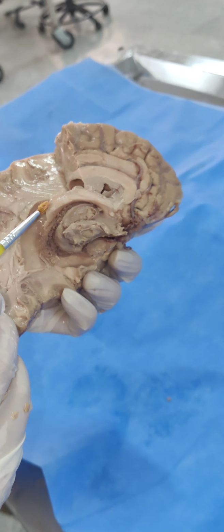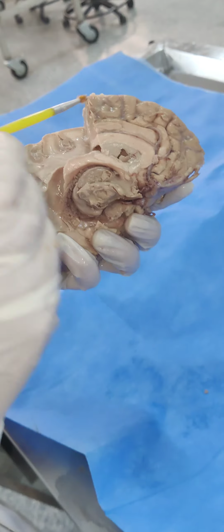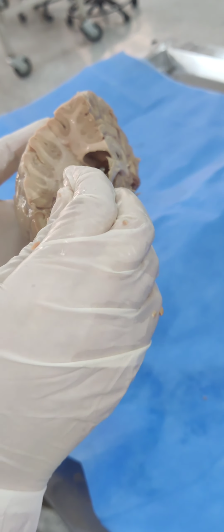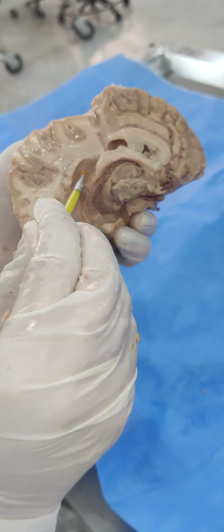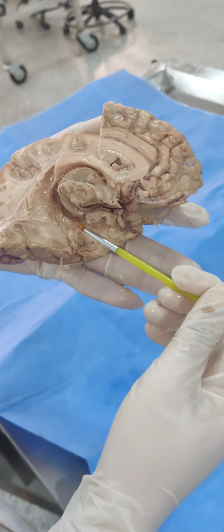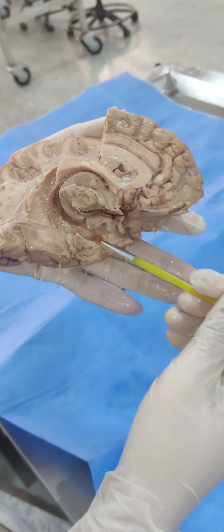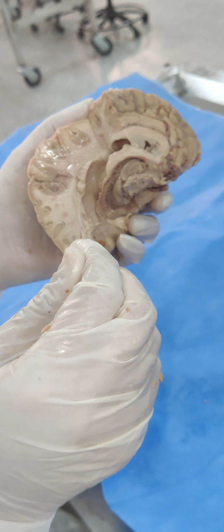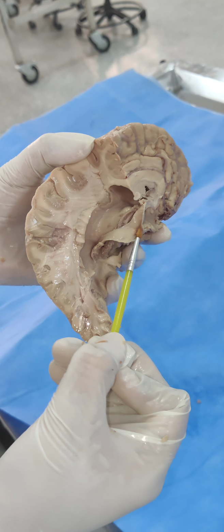So as we know, in the lateral ventricle we have the anterior horn. This is the anterior horn, which is lying posterior to the genu of the corpus callosum. This is the body or central part, and this is the posterior horn, which is entering into the occipital lobes, and this is the inferior horn of your lateral ventricle, which is entering into the temporal lobes. So this is the lateral ventricle.